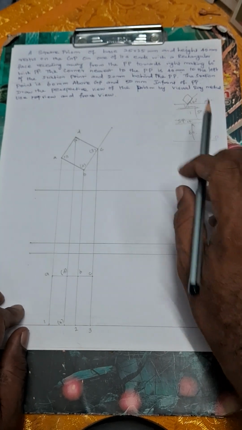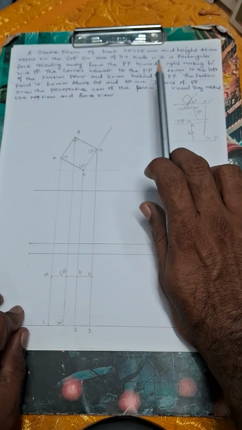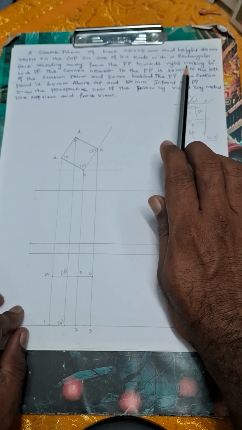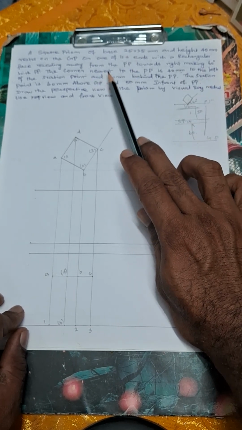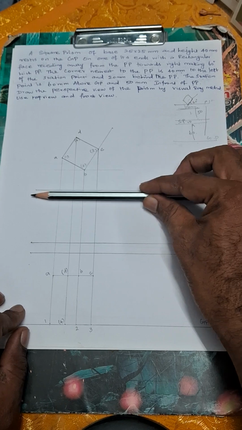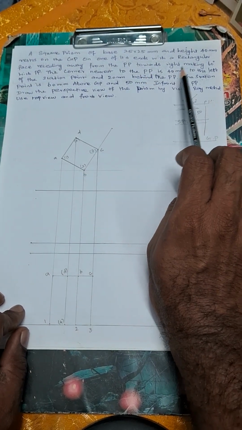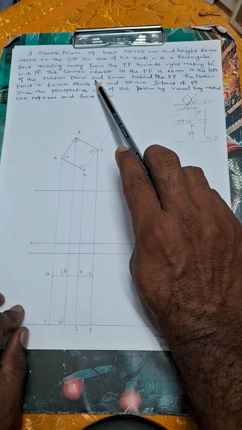So next thing, I'm going to mark the station point, right? So என்ன கொடுத்துருக்காங்க? Yes, PP towards the right making 60 degree, the corner nearest to the picture plane. So picture plane க்கு nearby ல இருக்க corner வந்து எங்க இருக்குன்னா, it is 40 mm to the left of the station point ன்னு கொடுத்துருக்காங்க.